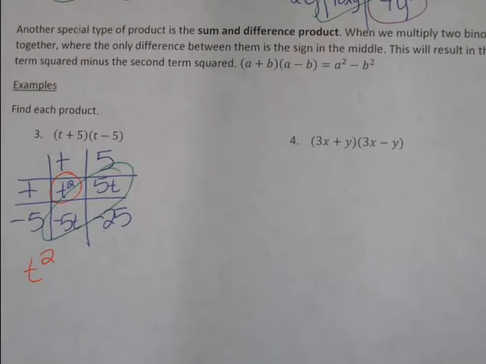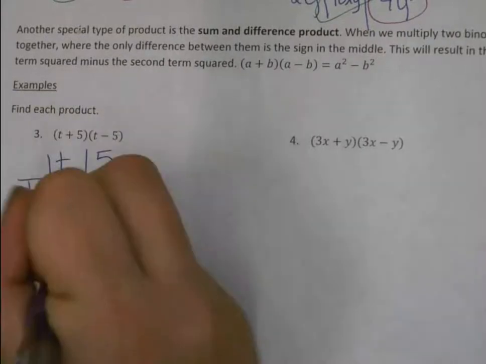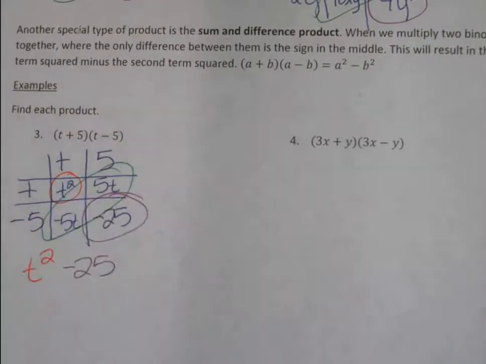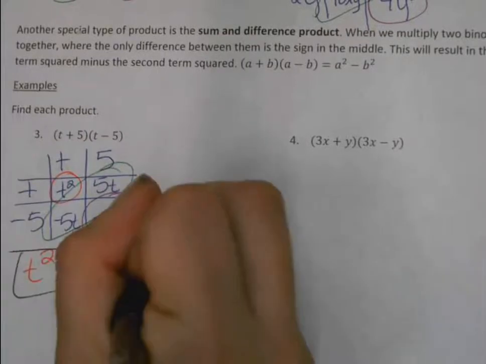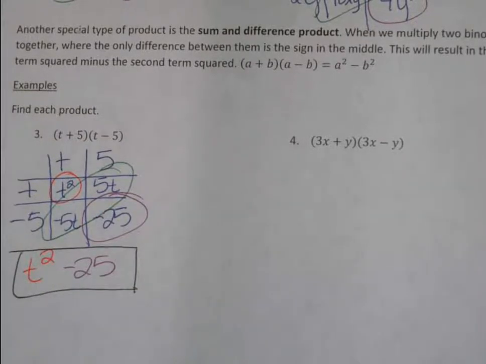No. Then I have negative 25. Questions on number 3? Okay.